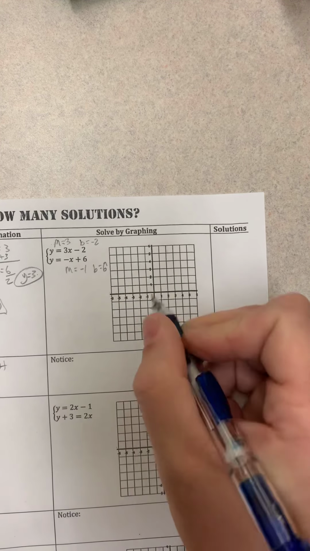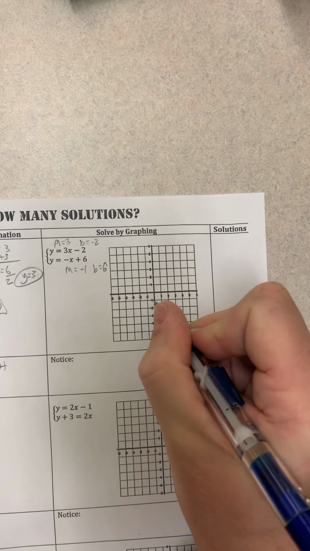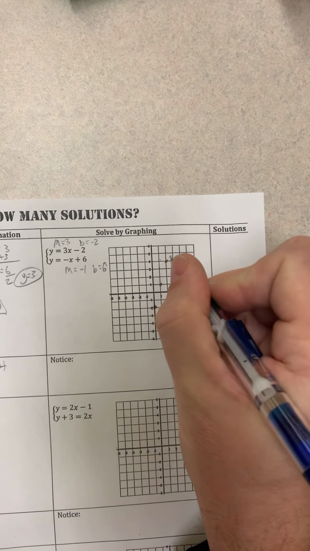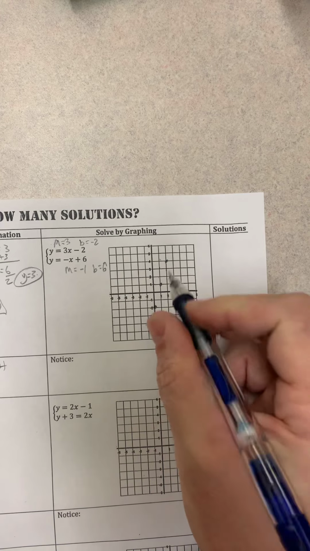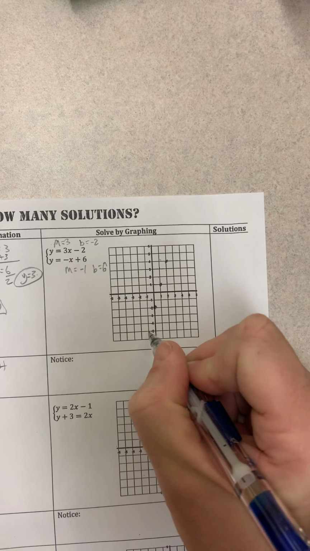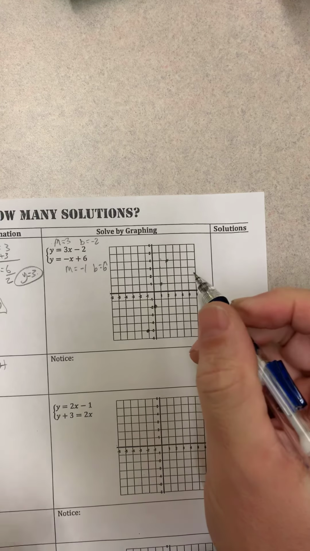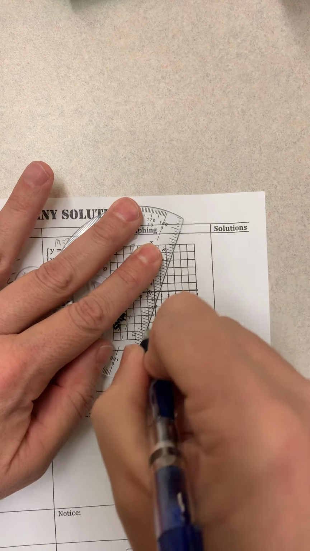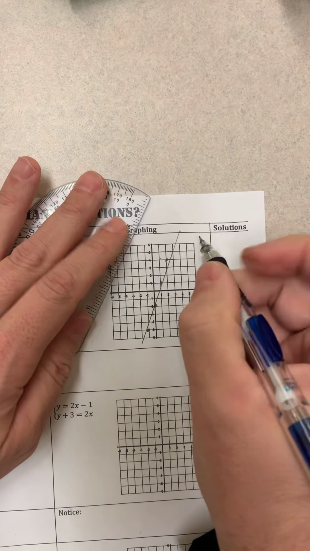For my first equation, there's my y-intercept. I leave my pencil, a rise of 3, a run of 1 with positive slope. That line should be rising, and it is. I can also go down 3, which is a -3, to the left 1, which is a -1, which a negative divided by a negative is still a positive. So that slope is still positive on the back side.